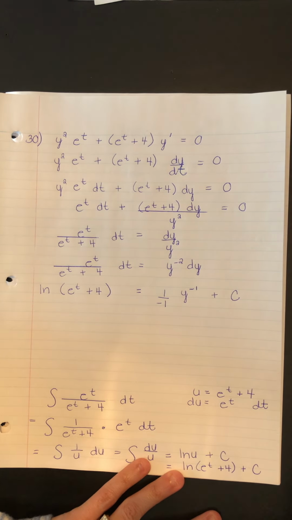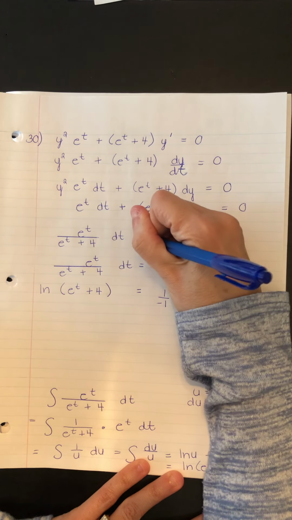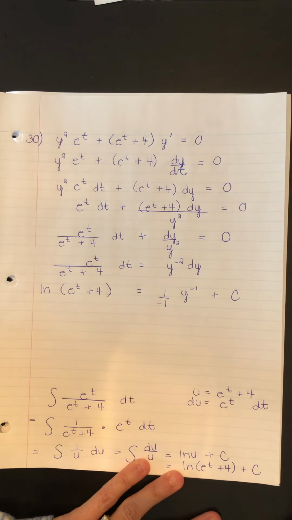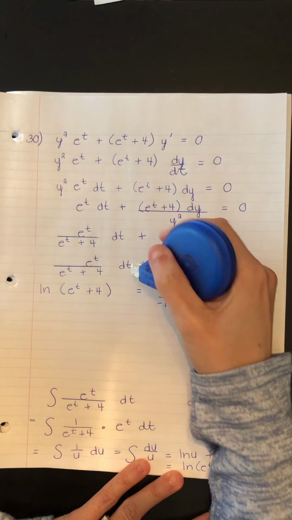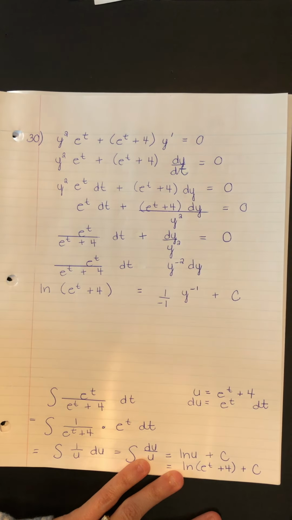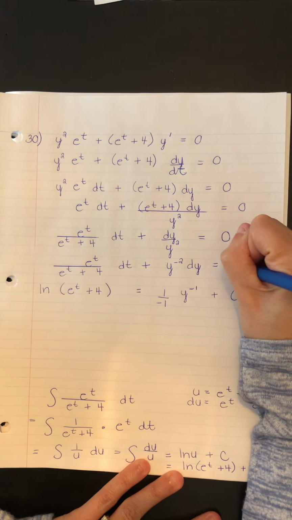So that means that this was a plus sign, and we still had equals 0. Same thing right here. Oops. Plus sign. And equals 0.